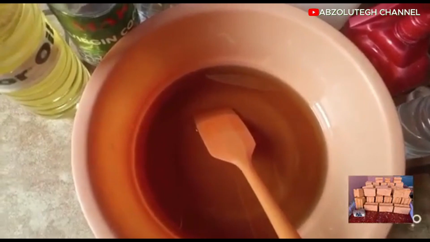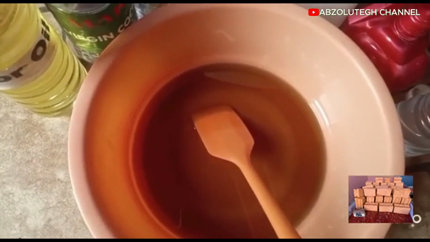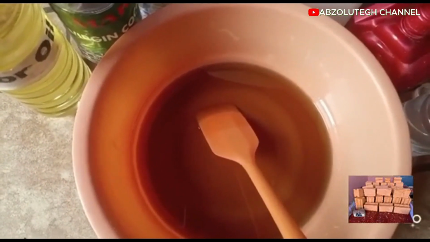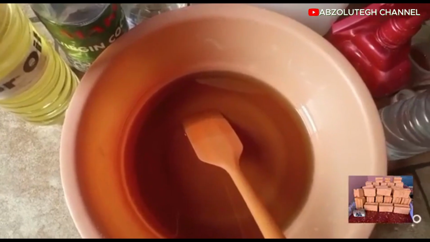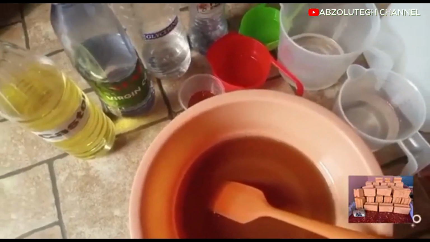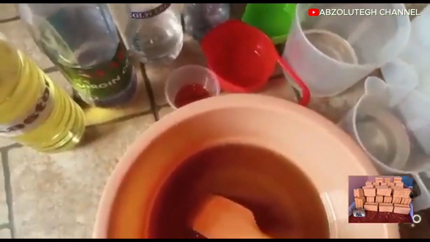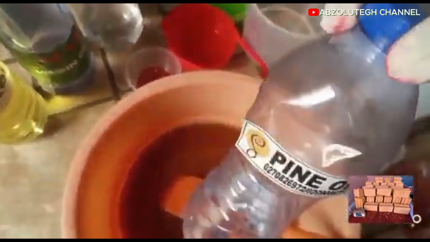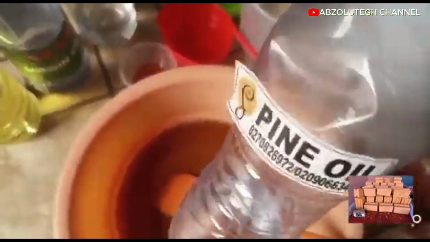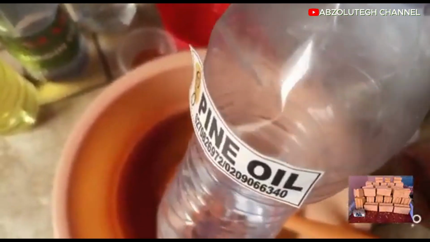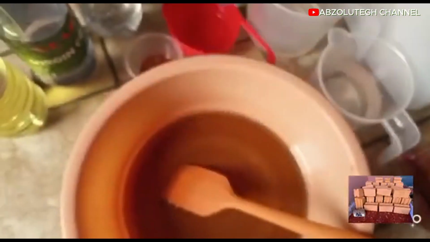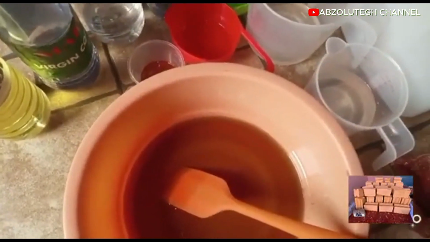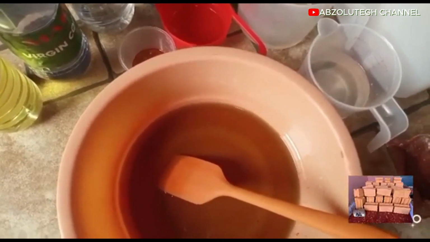So now I'm going to measure all the ingredients and then we continue. Now I've finished measuring all the ingredients, but I forgot to introduce this to you, pine oil. This is not a compulsory ingredient. It's optional. If you like, you can leave it because it has some antibacterial properties.